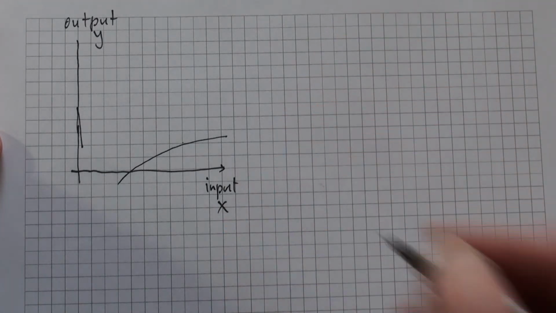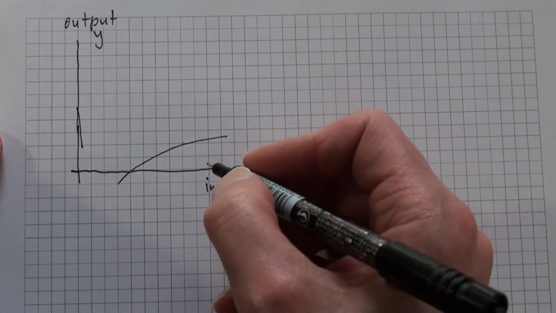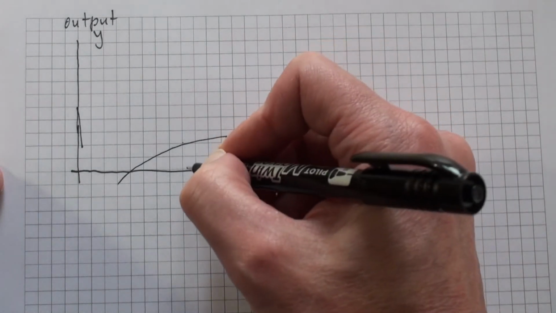So here we are. How does the inverse function work? We have an input.